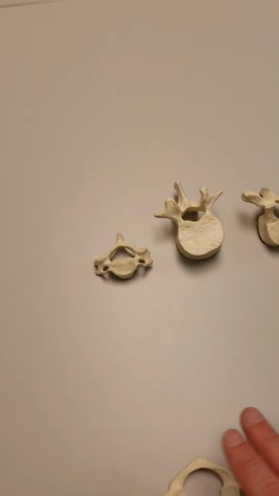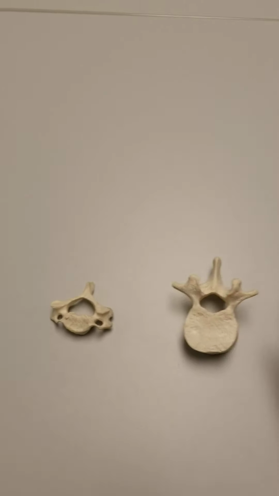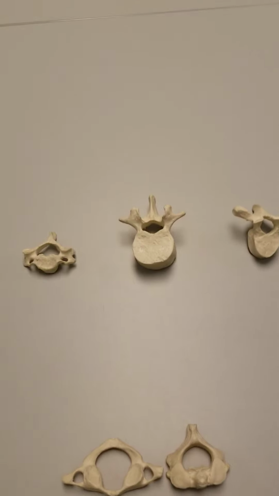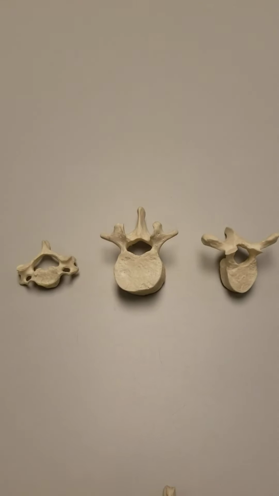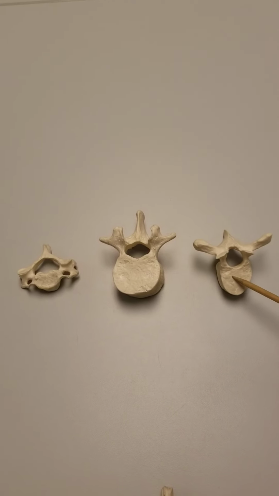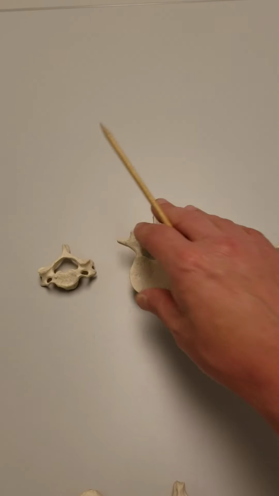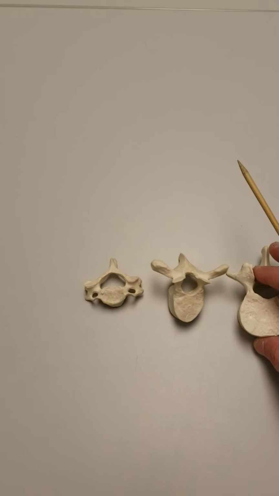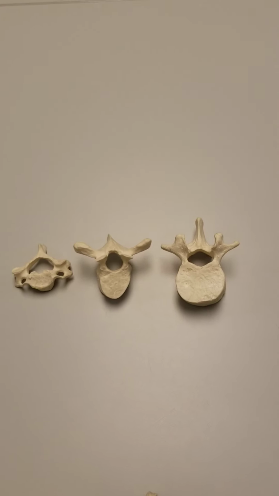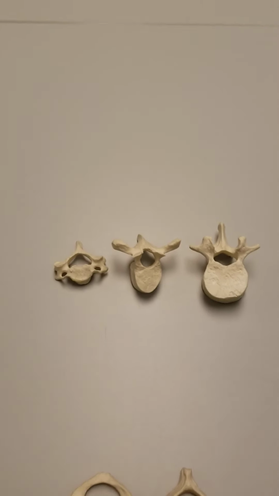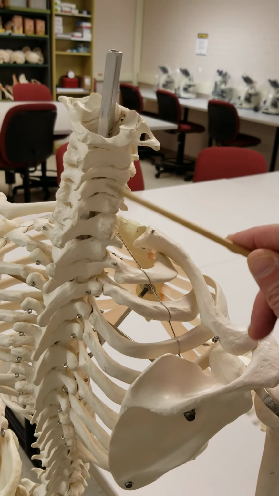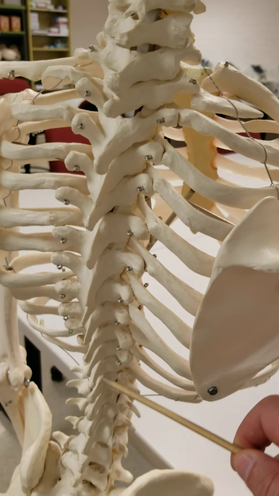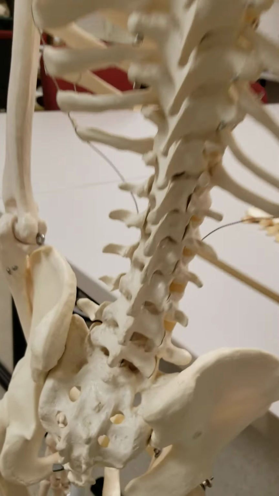So I want to look at the vertebrae individually. There's three sections of the vertebral column. You have the cervical, the thoracic, and the lumbar. So if I'm looking back at our guy here, the area that we would consider the neck is the cervical. This area that's in the middle back is called the thoracic. And then finally, this area down here is called the lumbar.